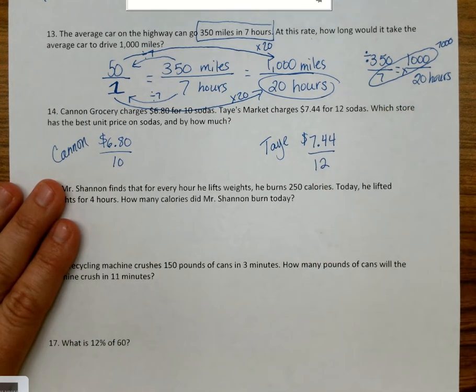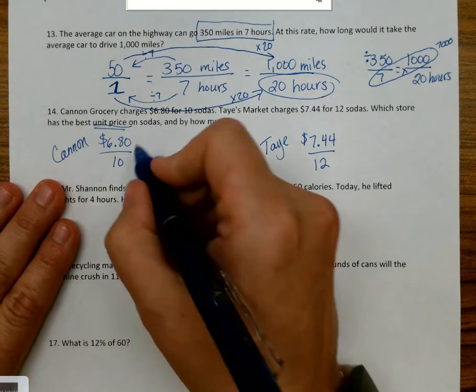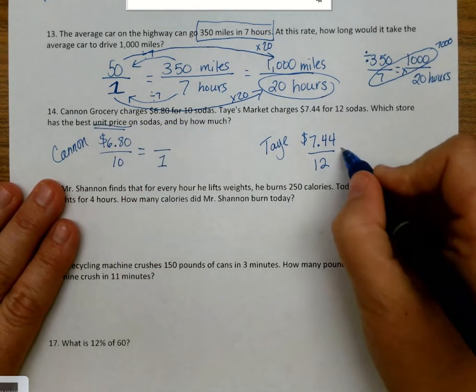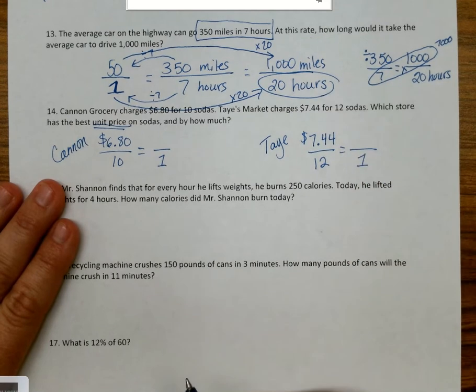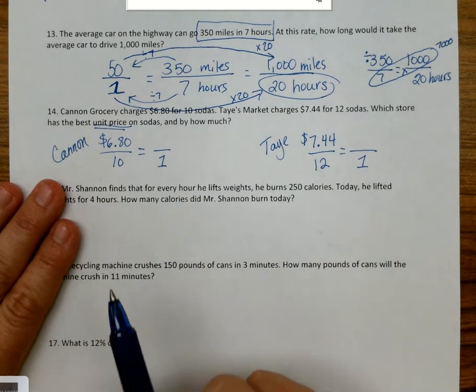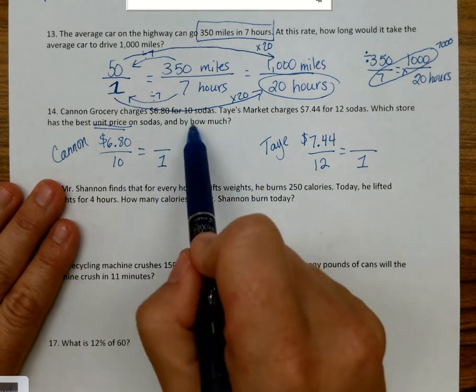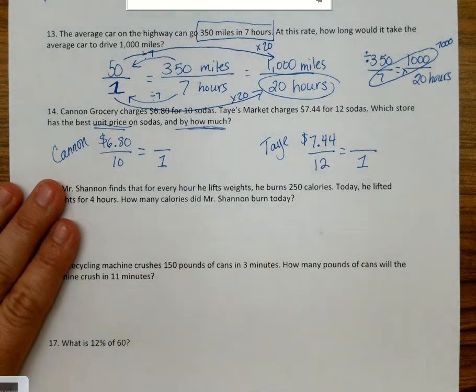Which store has the best unit price? Unit price is always out of 1. So I need to find the unit price out of 1 for each of these. And by how much? So I actually have 2 questions. I need to say who has the better price, and then I need to find the difference so I can answer both parts of this question.